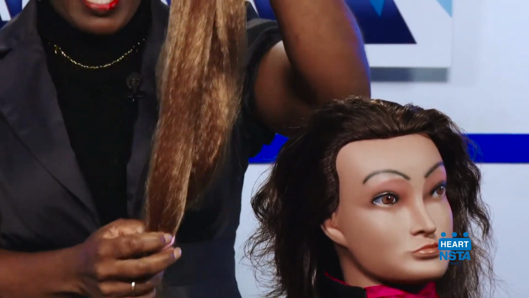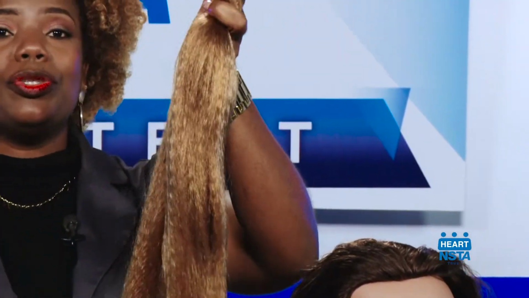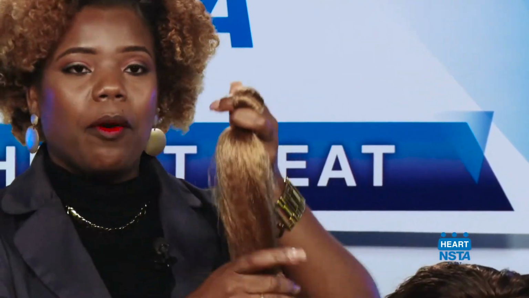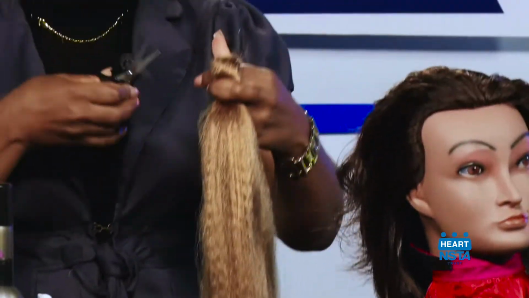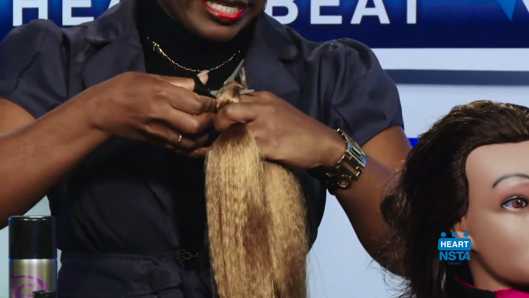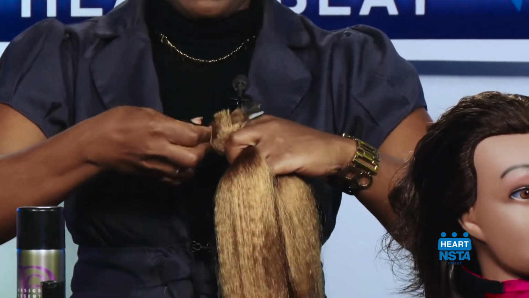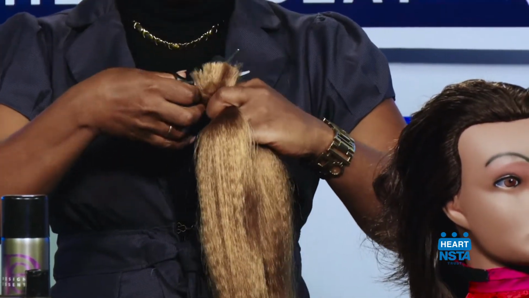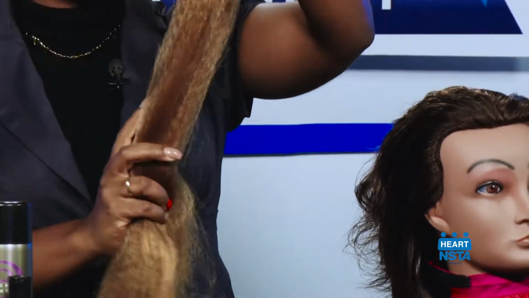Now here I have a pack of braid and I'm going to cut it in 2, because I want to have a little length when I bend the other portion in half. So here I have my half-inch scissors, and I'm going to cut right in the center of my braids. Now, if you notice, this is an unpre-stretched braid.